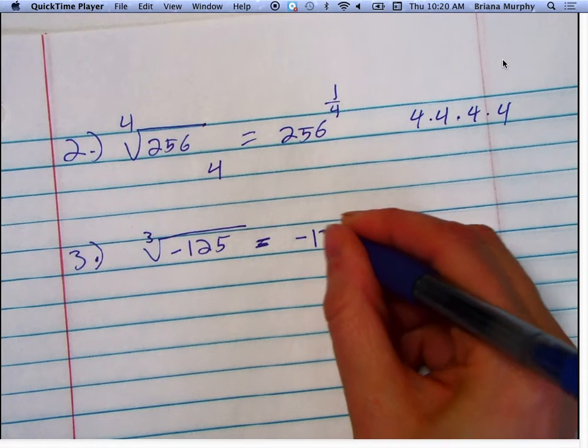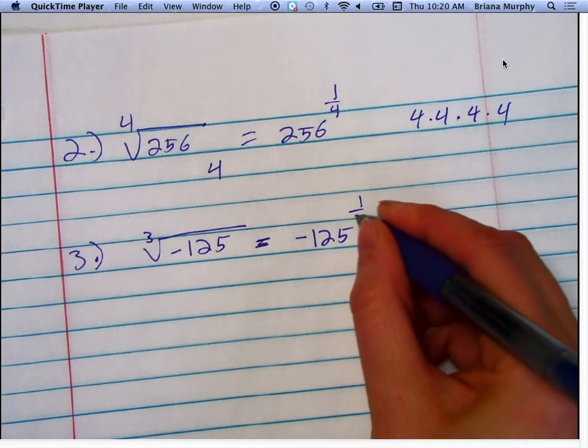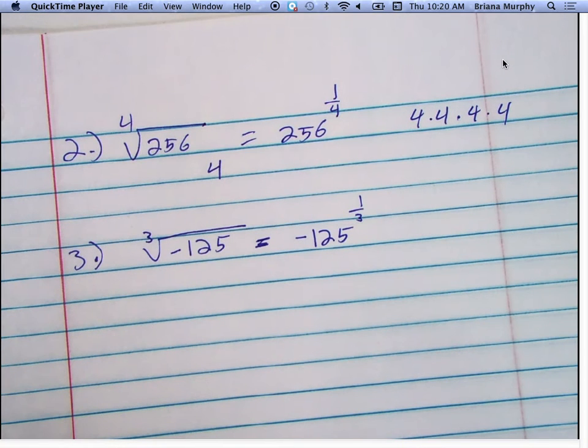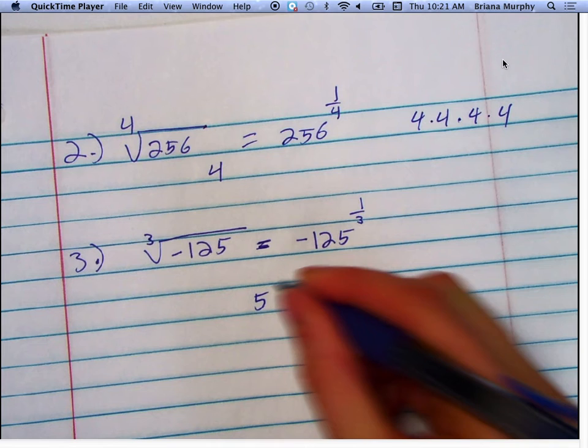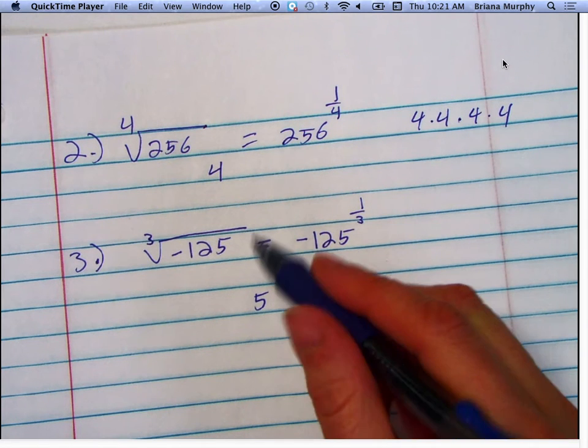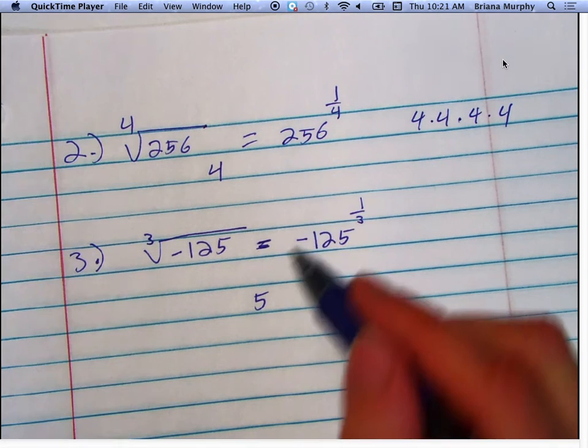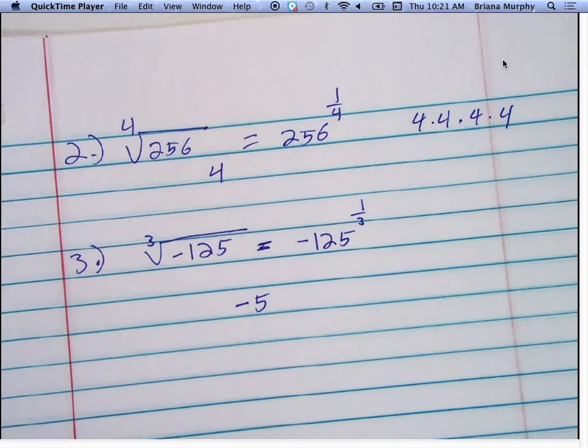Negative 125 to the 1/3. Okay, what times what times what gives me 125? Ignore the negative for a second. 5. But it's a cubed root, right? So I can stick a negative in front of it.